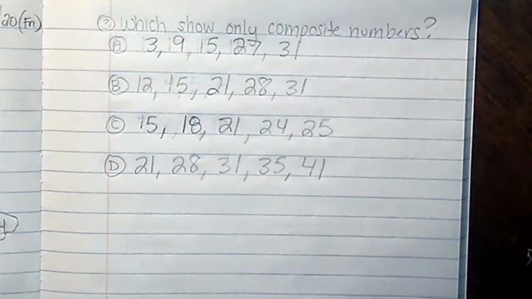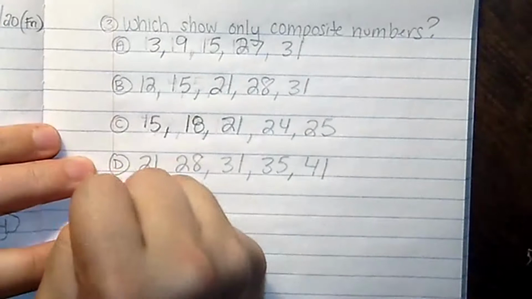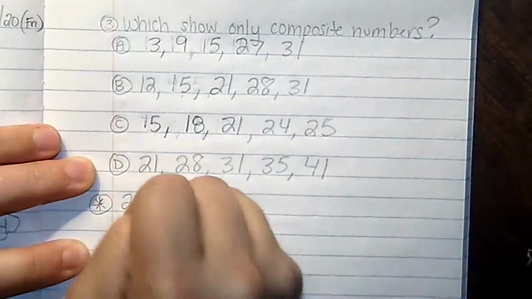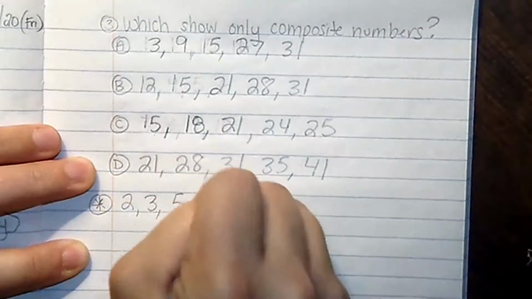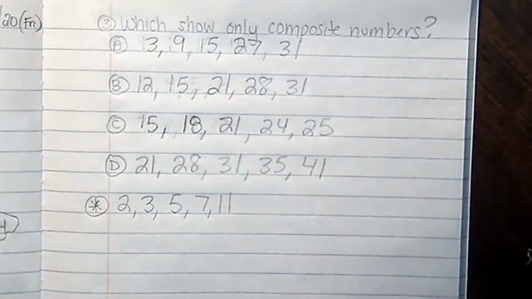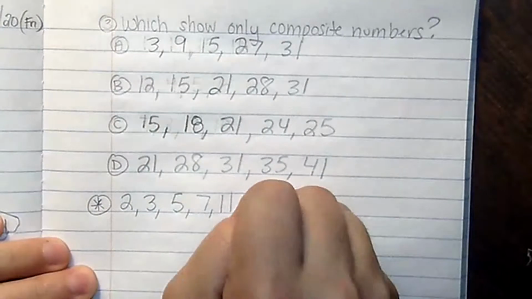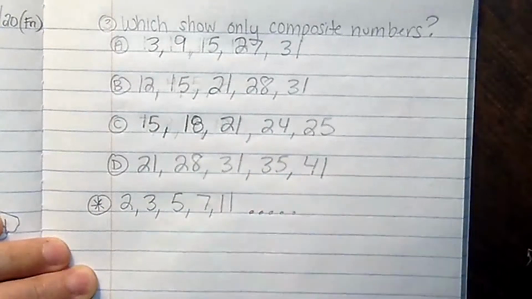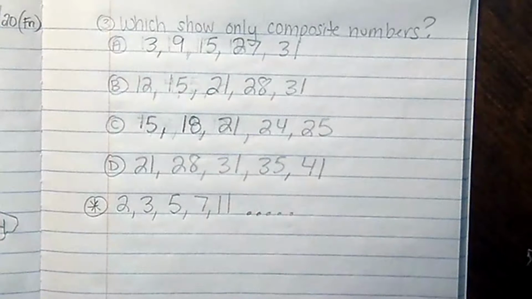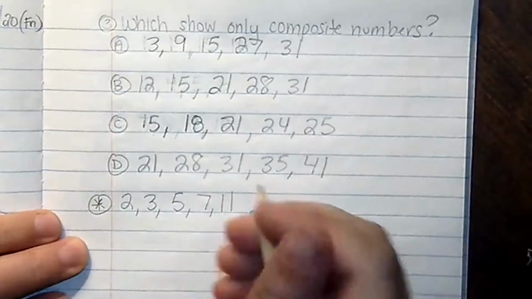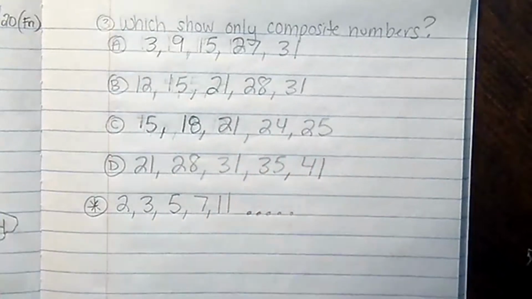Which one shows only composites? So composites means it has more than one stripe in its rainbow. I'm going to start by thinking of my song. My song starts with 2, 3, 5, 7, 11. And it goes on and on and on. And I know some of you can even remember the next couple, but I always try to remember 2, 3, 5, 7, 11. I even sometimes remember 13.